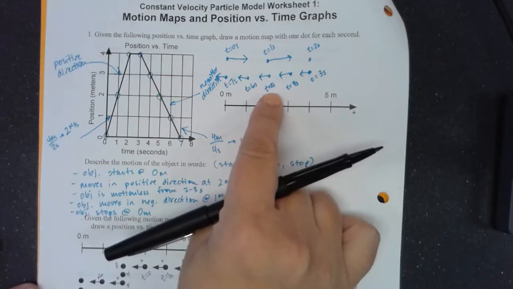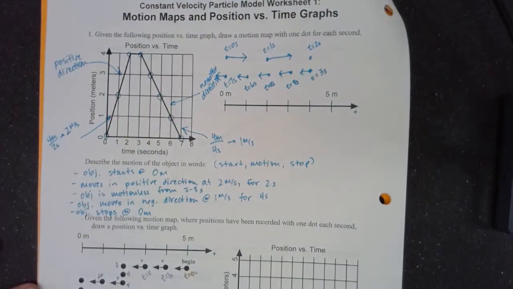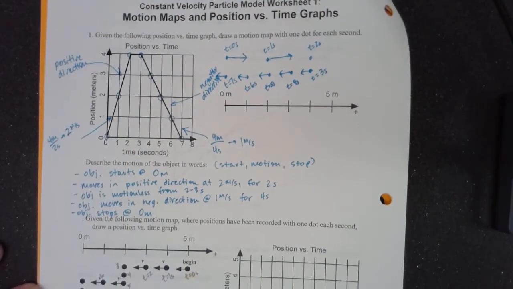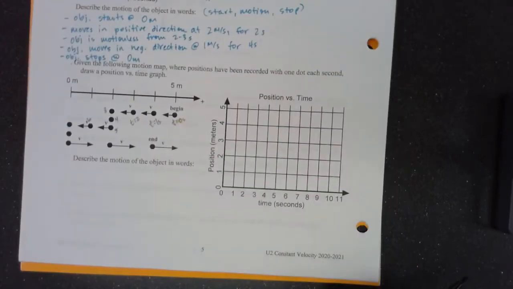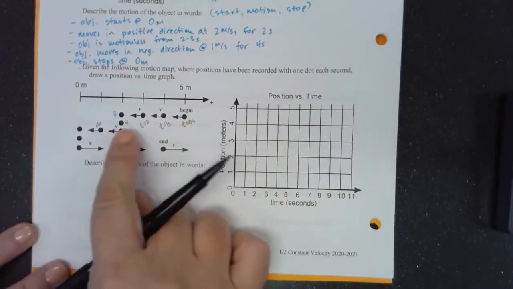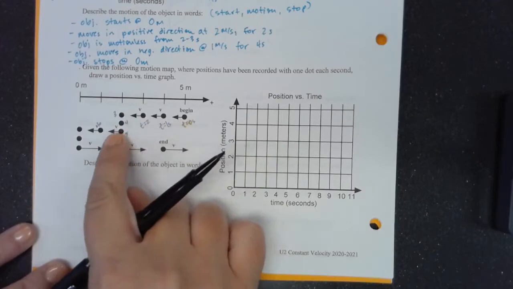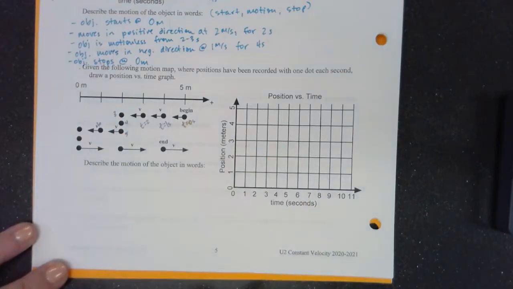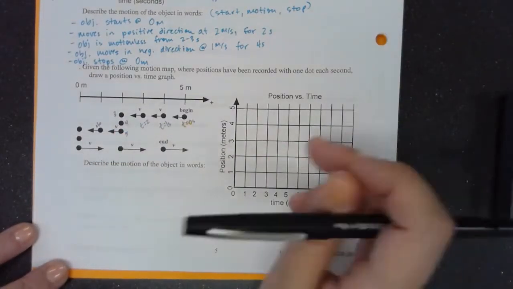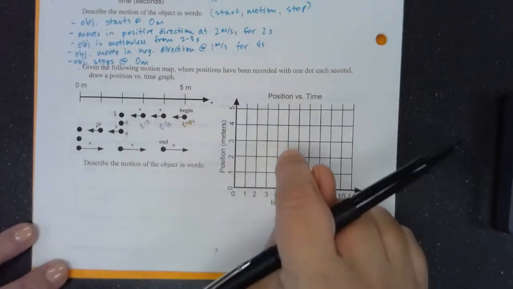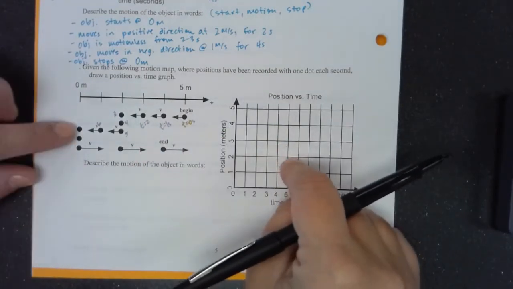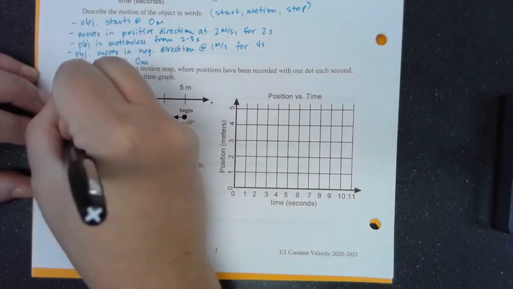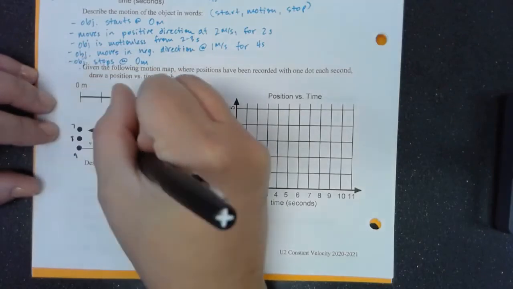On Friday, we did the first one together, figured out how to take our position versus time data and convert that to both the motion map and to a description of the motion of the object in words. For number 2, we started a little bit and started to label some of these dots, but didn't do either of the other things. So I like to go from the motion map to the position versus time graph. And first thing, I like to number all these so I know what second goes with each one.